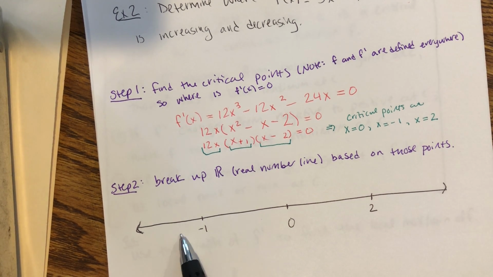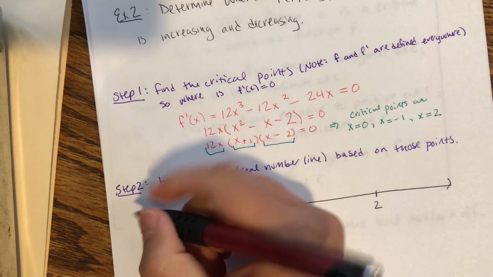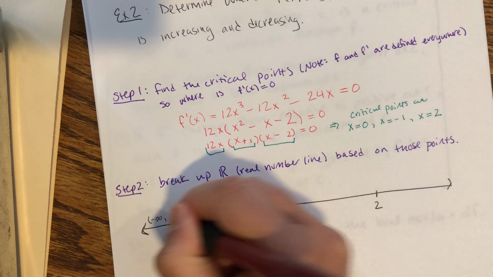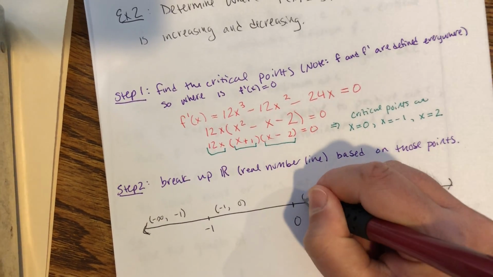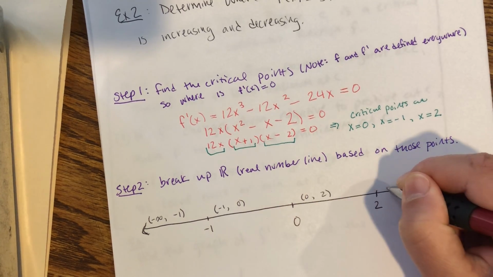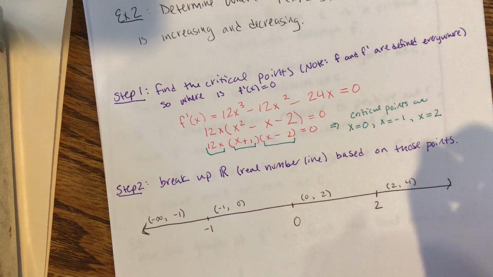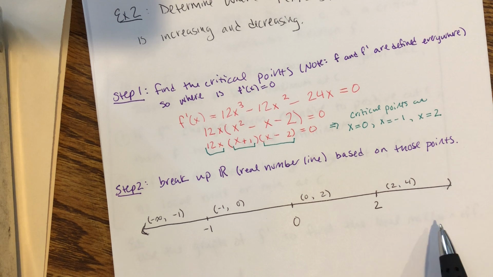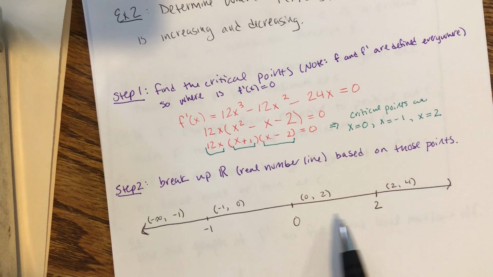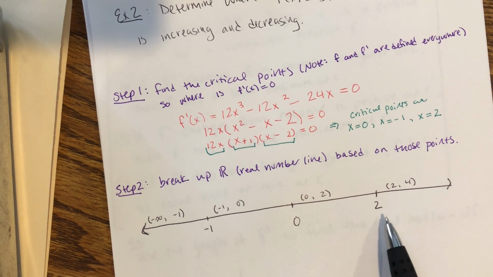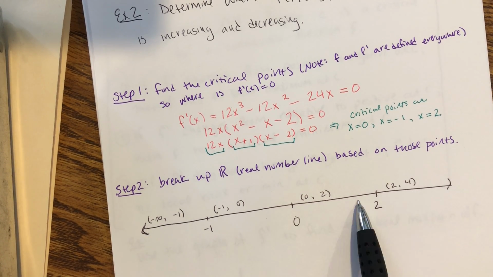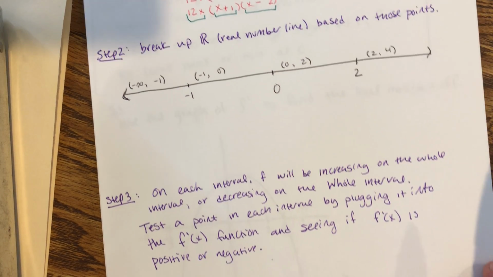And notice that this naturally breaks up the real number line into 1, 2, 3, 4 different intervals. Namely, the interval from negative infinity to negative 1, from negative 1 to 0, from 0 to 2, and from 2 to infinity. The reason that I'm doing this is that I know in the end, these are going to be my increasing and decreasing intervals. I just don't know which is which yet. But those critical points are going to tell you exactly where your increasing and decreasing intervals will be. Okay. Once we do that, we move on to step 3.